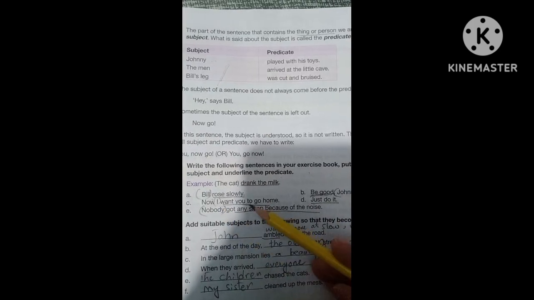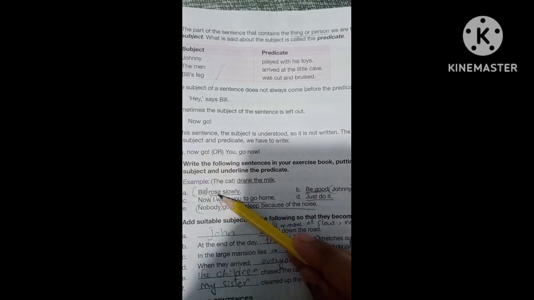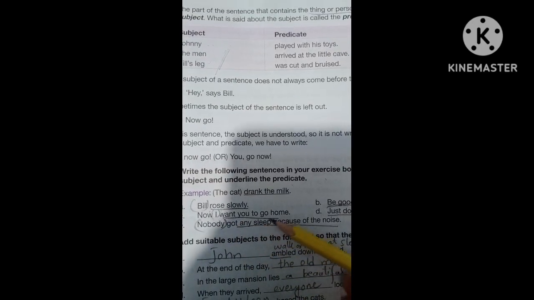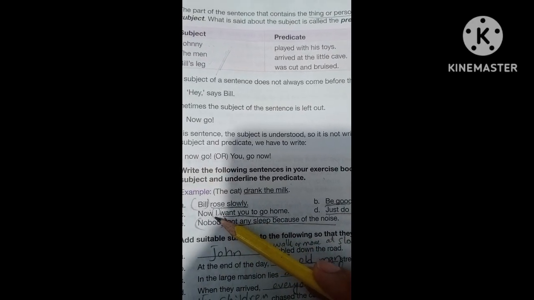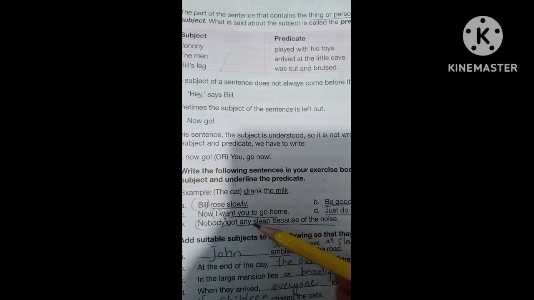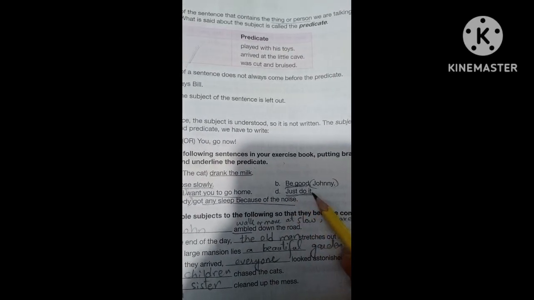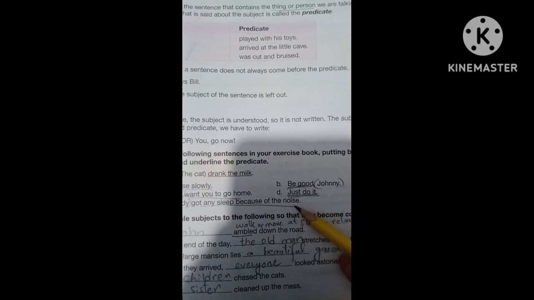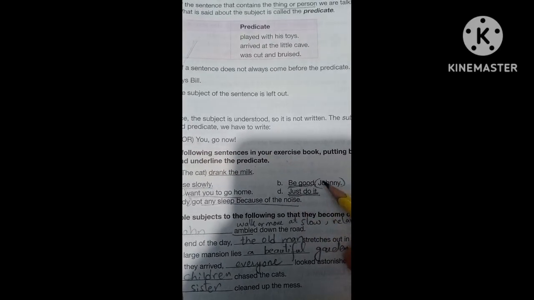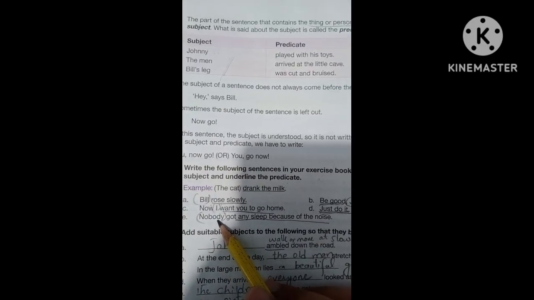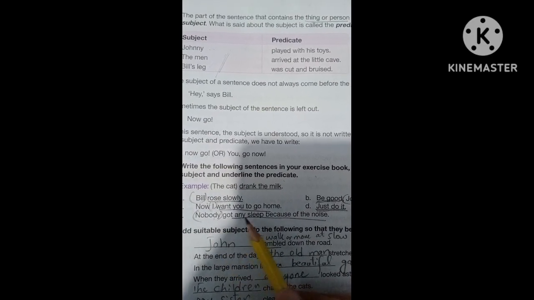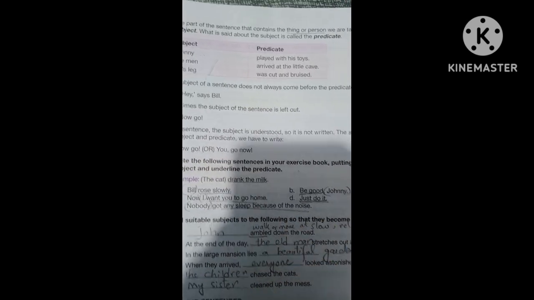Sometimes the subject comes in between the sentence, like "I". Now I want you to go home. Put brackets around I, and underline the rest of the sentence. And here, there is no person or thing, so there is only a predicate and you will underline this sentence. Nobody is the subject, put brackets, and just underline the rest of the sentence.